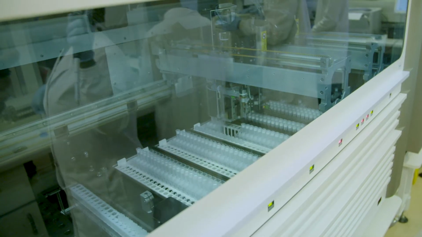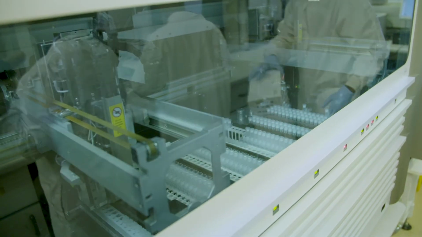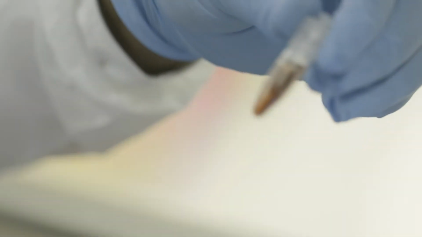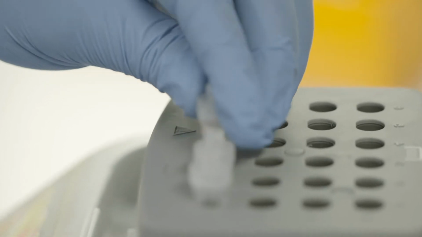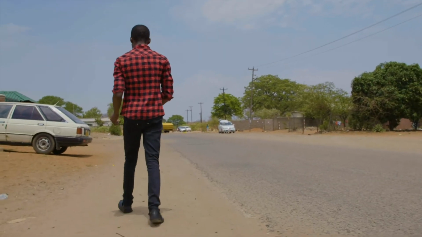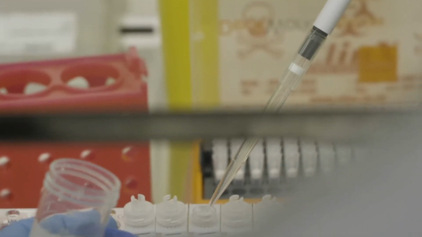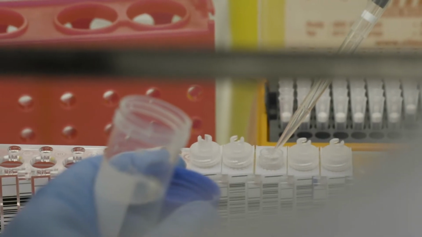Viral load testing, in addition to being essential for individual patient treatment monitoring, is an important way for programs to measure progress towards achieving the third UNAIDS 90-90-90 goal of ensuring that 90% of people receiving ART have a suppressed viral load as an essential component to achieve HIV epidemic control by 2020.